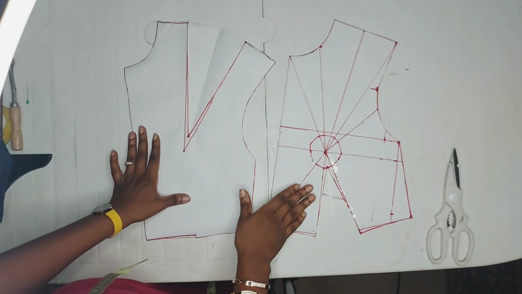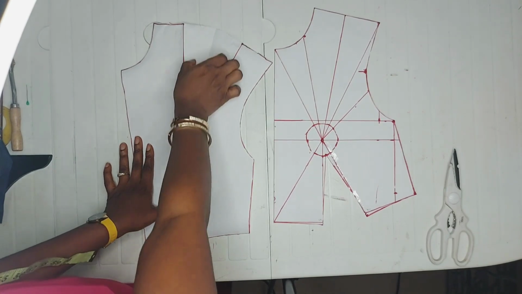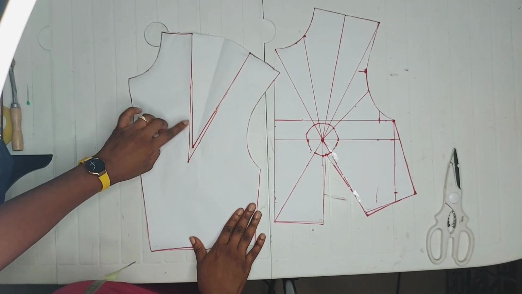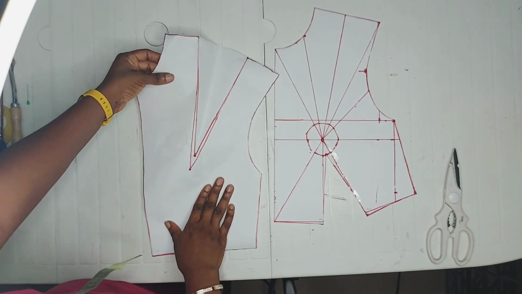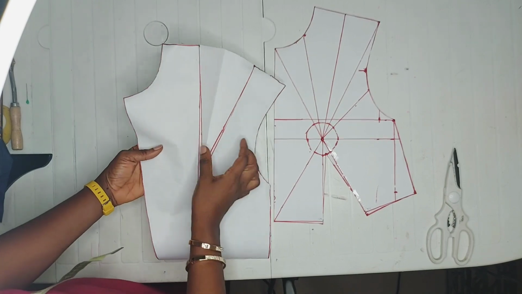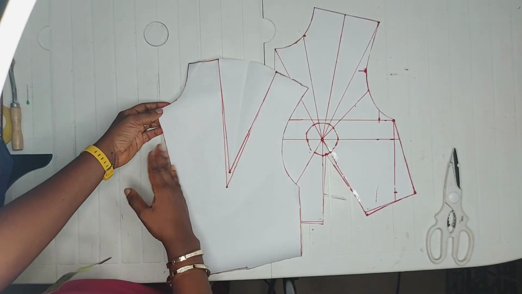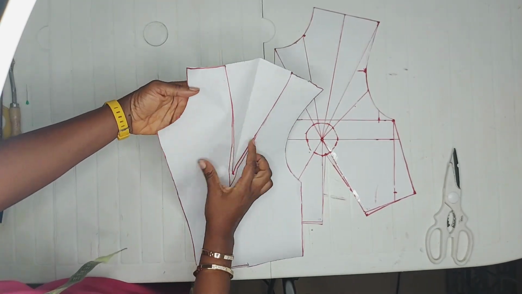So we've successfully transferred this dart here to this dart here. So please take note that when you want to sew the dart or when you want to cut the dart, you fold this side towards the center front. You fold it, the dart, like this.